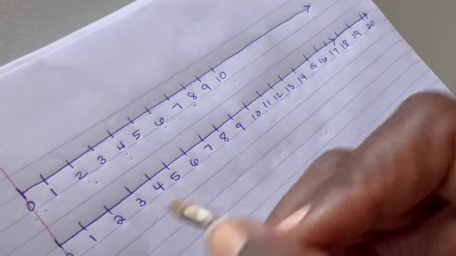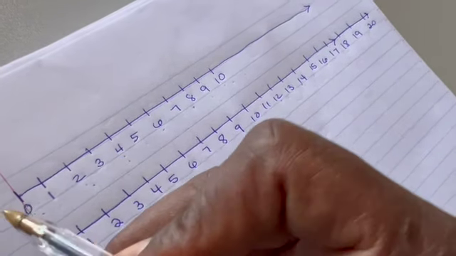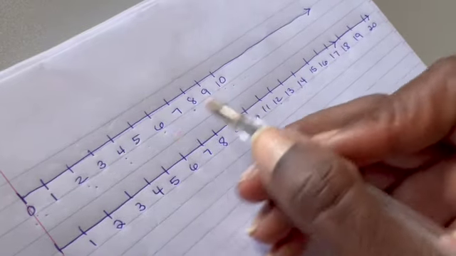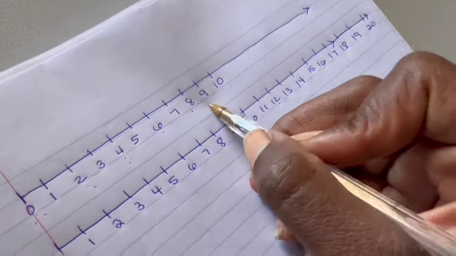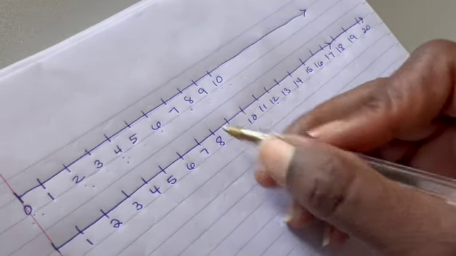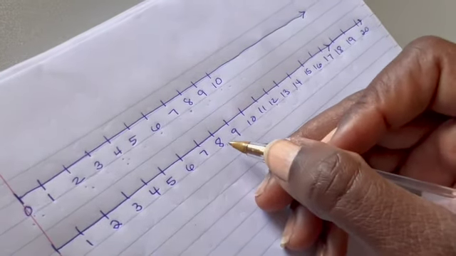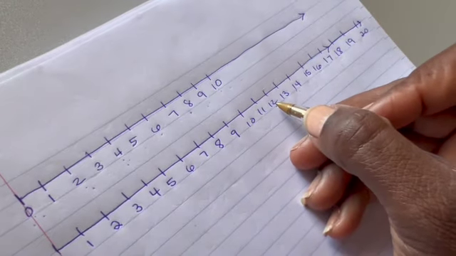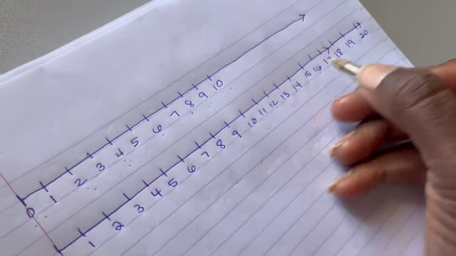If we wanted to count by 4s, from the 0 to the 10 number line, it would be 4, 8. Okay, now if we go to 20, starting from 8, it would be 8, 12, 16, and then 20.